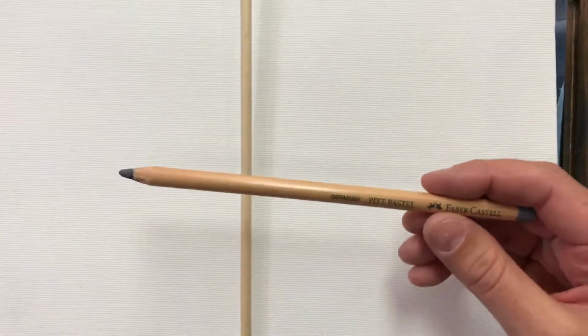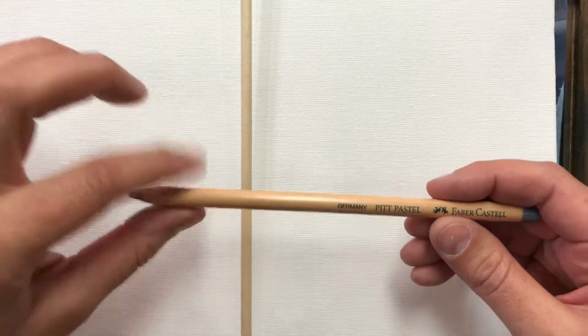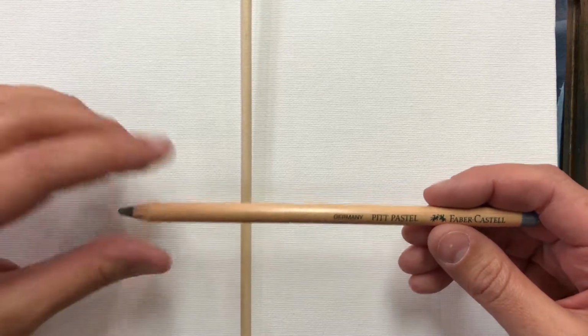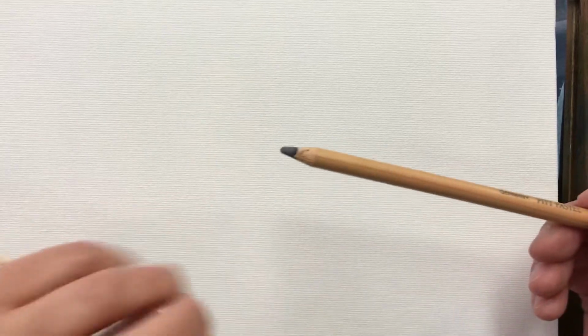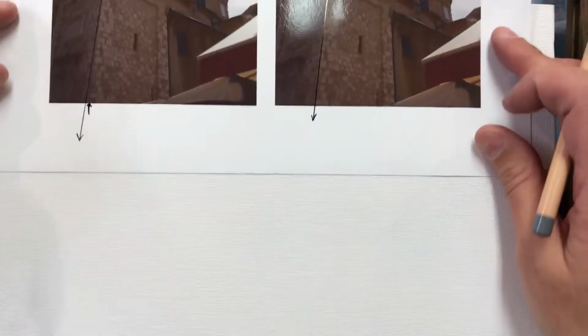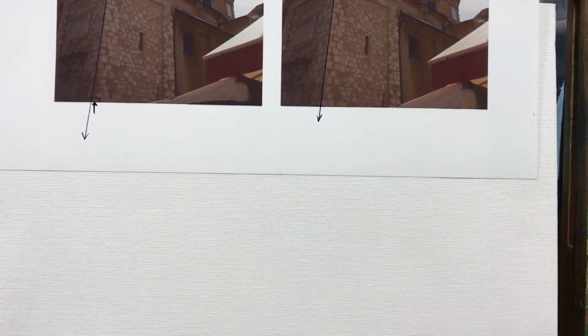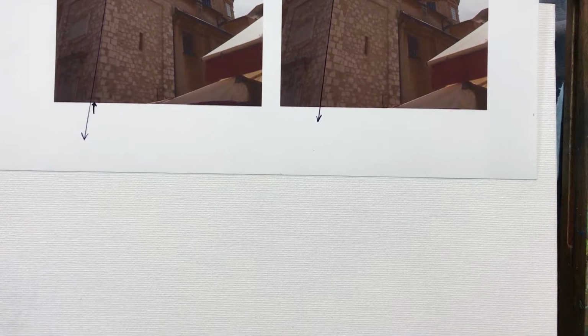So I'm just going to use a Faber-Castell Pitt Pastel pencil, and I'm just using gray so that you guys can see it. So this is darker than I normally would do it. What I'll do is, if I have that photograph, for example, the photograph makes life so much easier because I can move it and it can be closer to me.